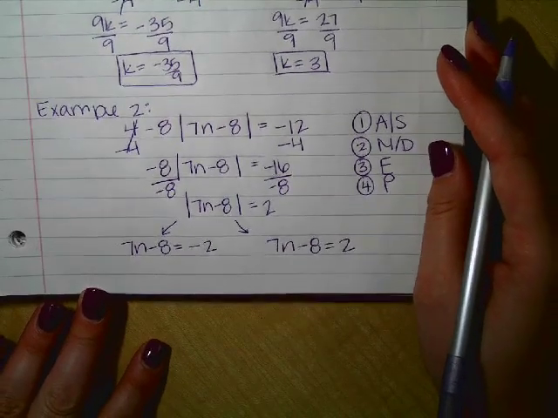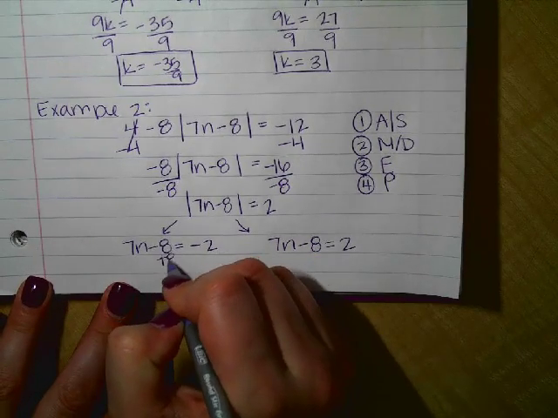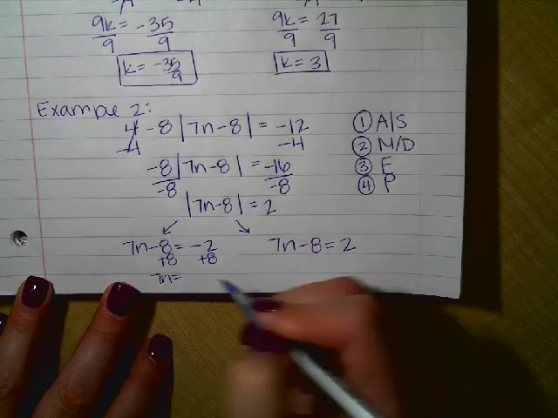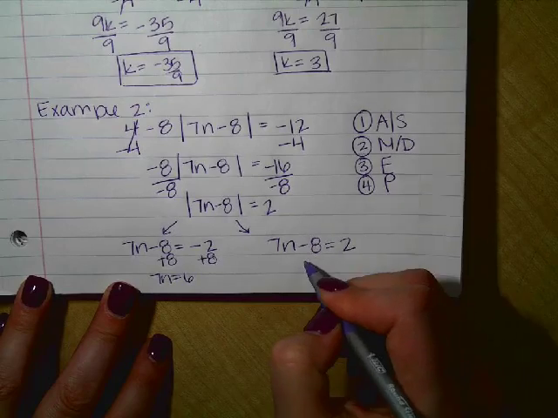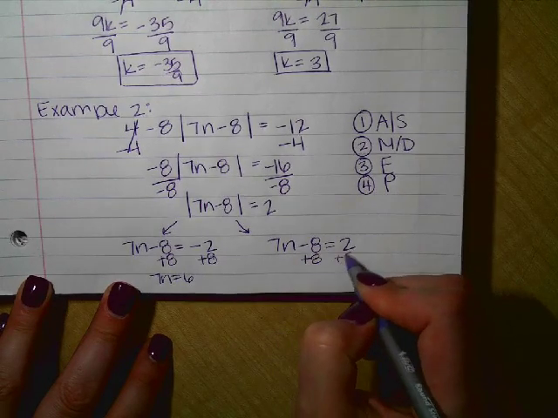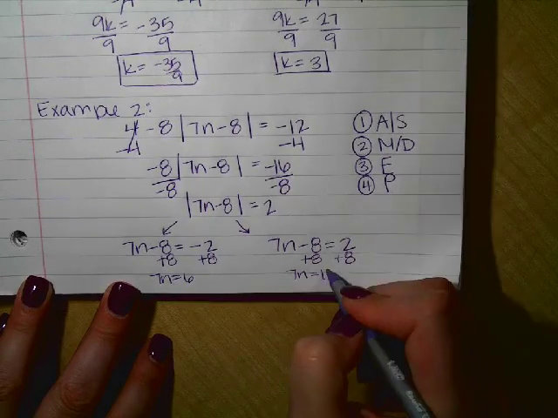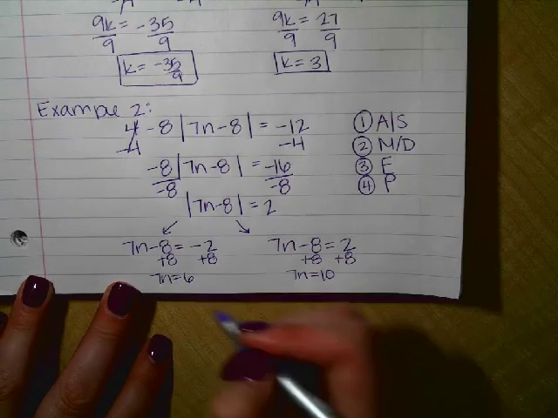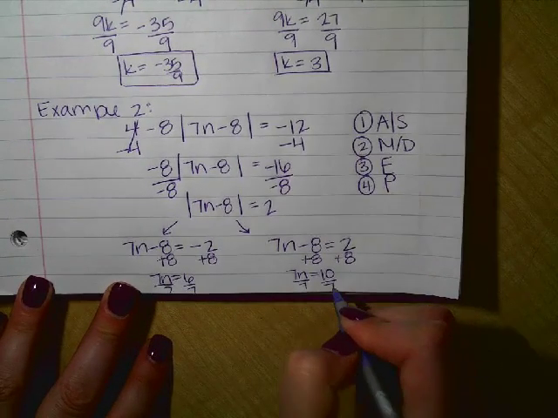So what do we do next? Add the 8. So plus 8, plus 8. So we get 7n equals 6. Okay. And then over here we're going to add 8 and add 8. So 7n equals 10. Okay. And then what do we do? Divide by 7 on each side.